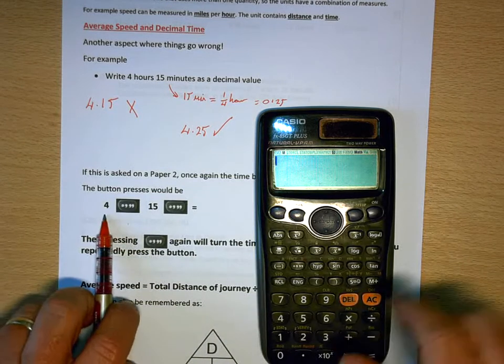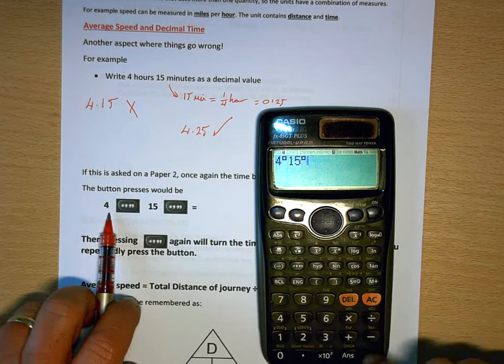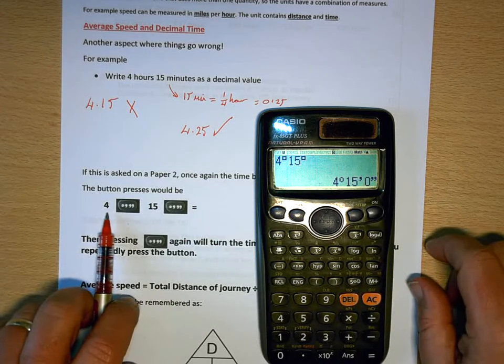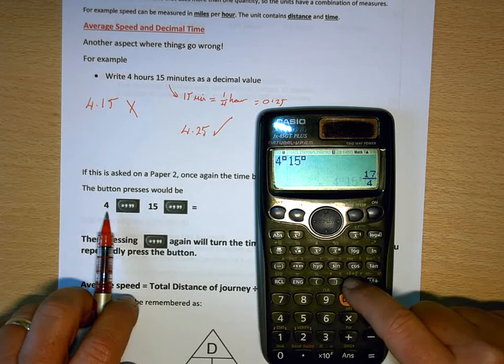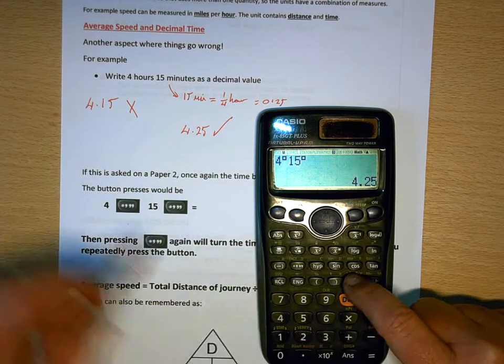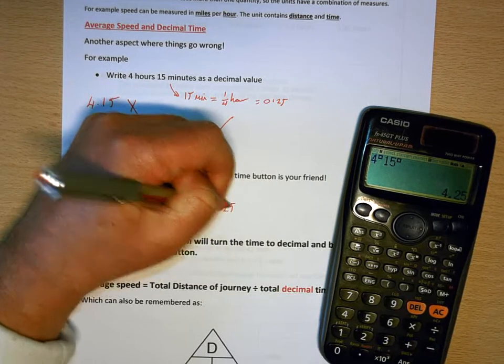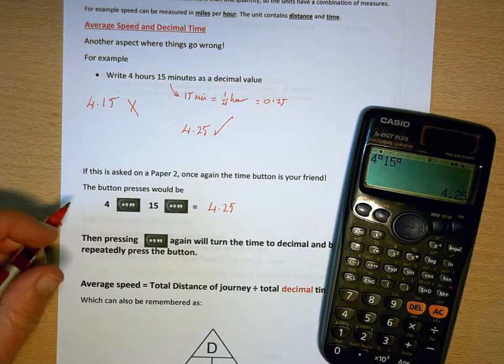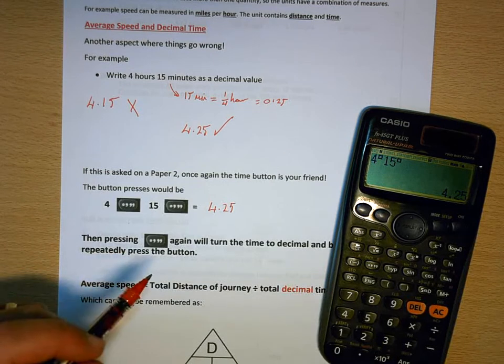If you type in 4 hours 15 minutes and press equals, that's it in time version. But if you click your S to D button, you can see that it turns it into 4.25 for you. So you need to be switched on as soon as you come across a context which involves time.